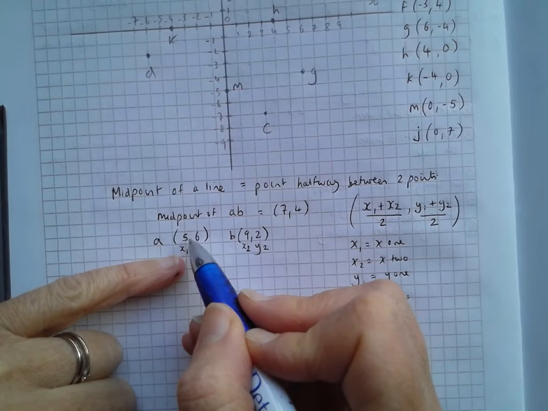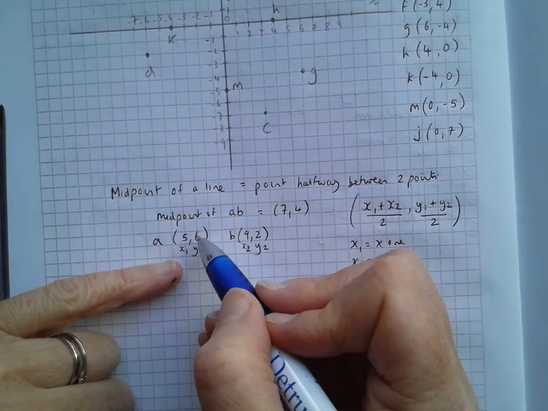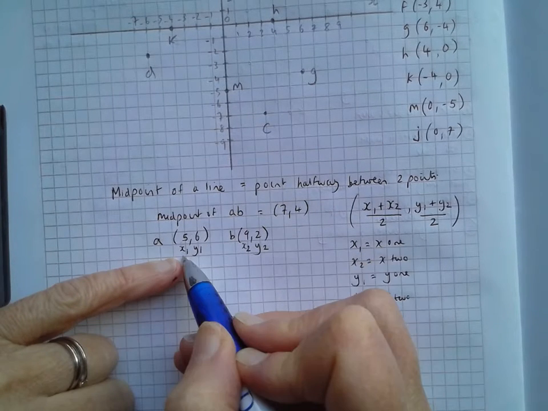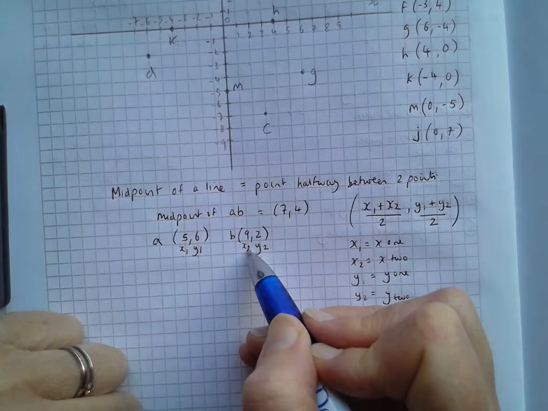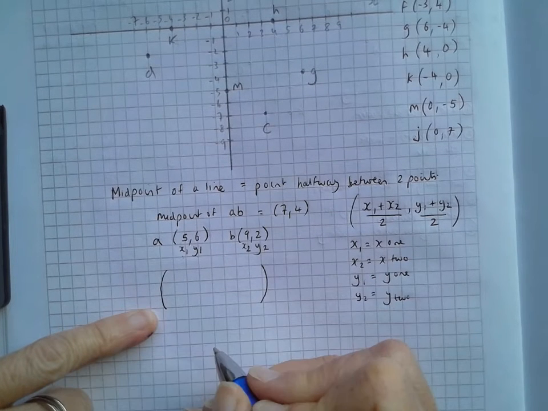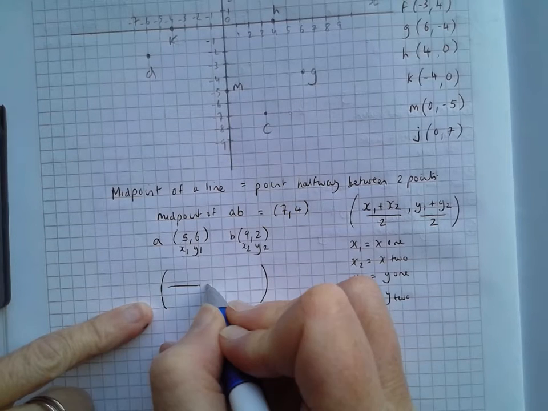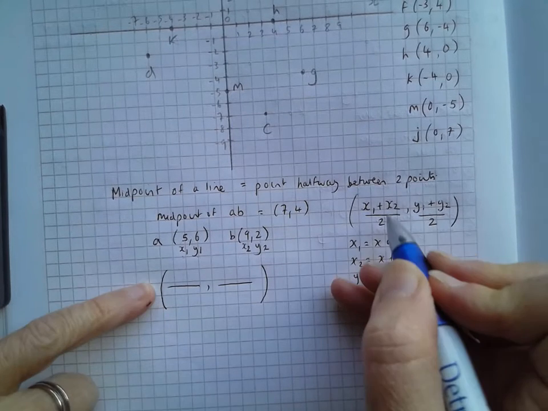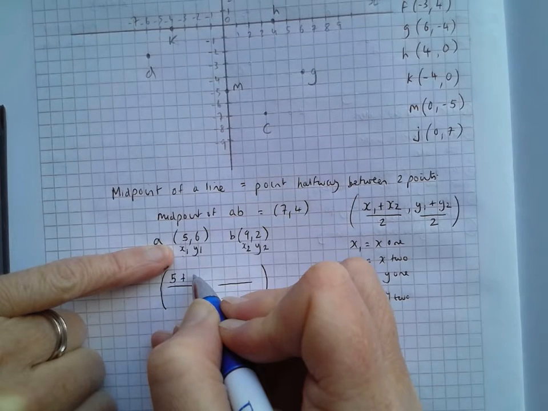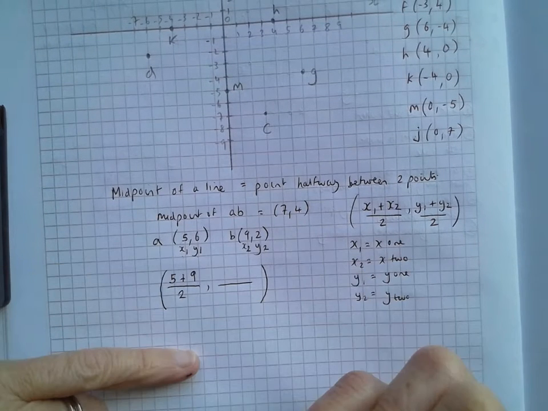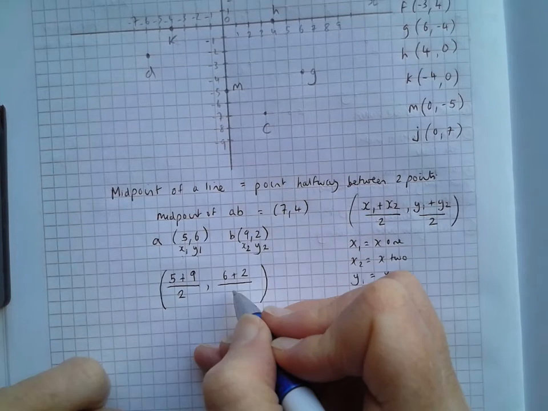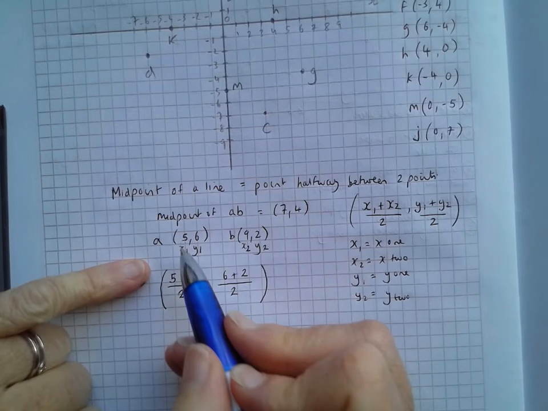So each point has these round brackets separated by a comma. This is the x number, this is the y number. If this is x1, this is y1. If this is x2, this is y2. And then what I'm going to do is write down my brackets, because my answer is going to be in brackets because it's going to be a point. I'm going to draw the same as I have here. Now x1 was 5, so it's going to be 5 plus x2 is 9, and that's always a 2. And then y1 is 6 plus y2, which is 2, and that's always a 2. So x1 is 5 plus x2 is 9 over 2.